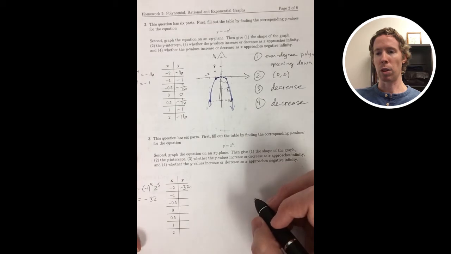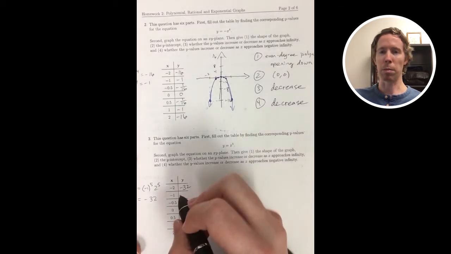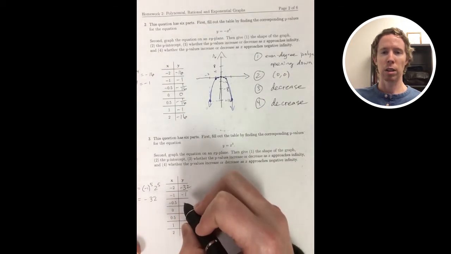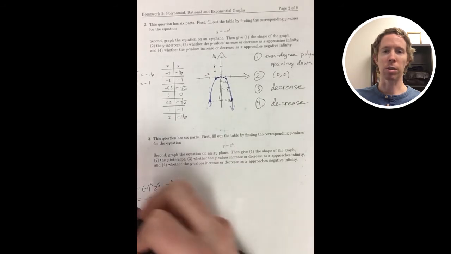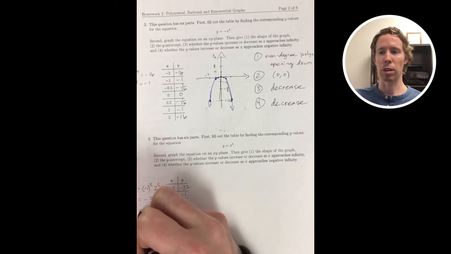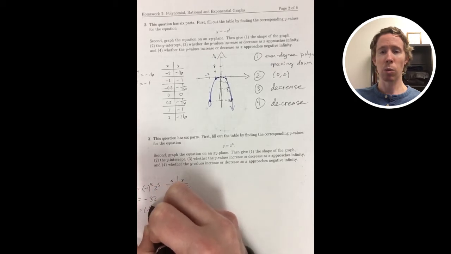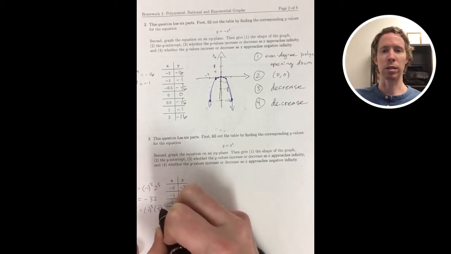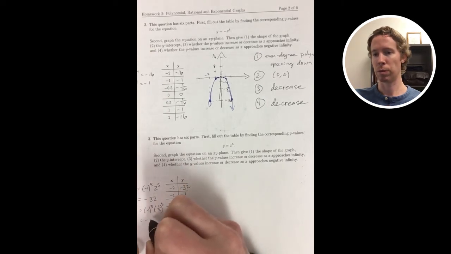When you plug in -2, you multiply it by itself 5 times. Since you're doing it an odd number of times, it'll come out negative. And then 2 to the 5th is 32. We saw 2 to the 4th was 16, and 16 times 2 is 32.